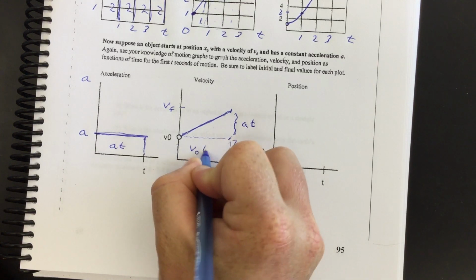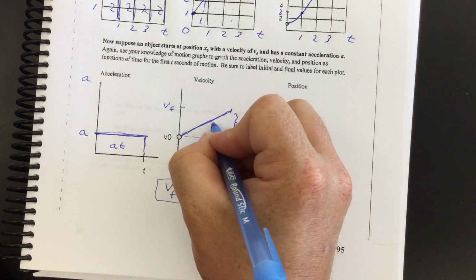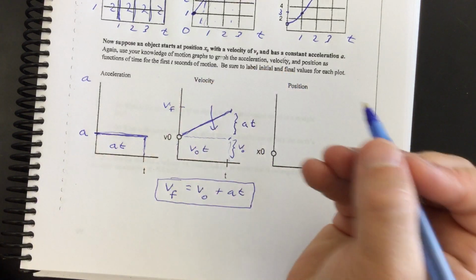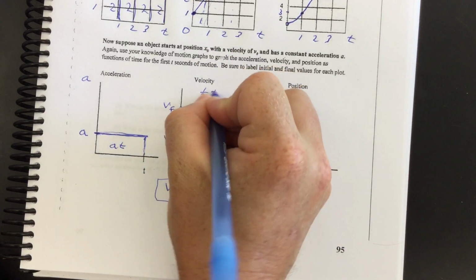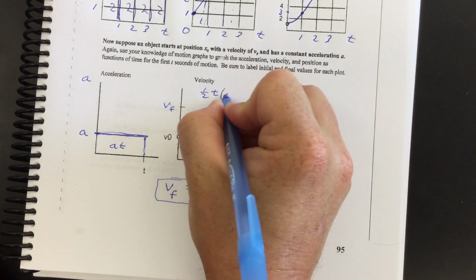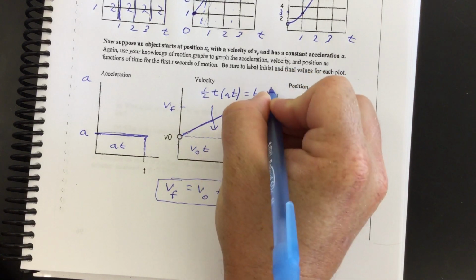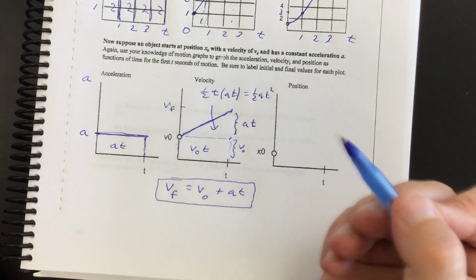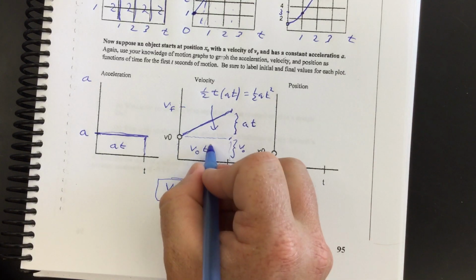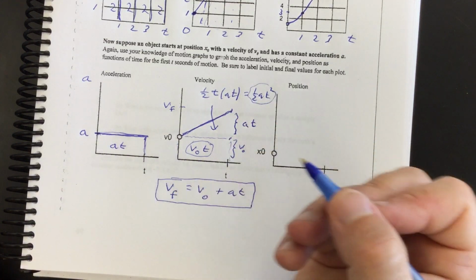Here we've got a triangle, so it's going to be half the base times the height. So it's 1/2 of a base of t times a height at, which is going to give you 1/2 at squared. So already it's probably starting to bring back memories. The total area of this thing is v initial t plus 1/2 at squared.